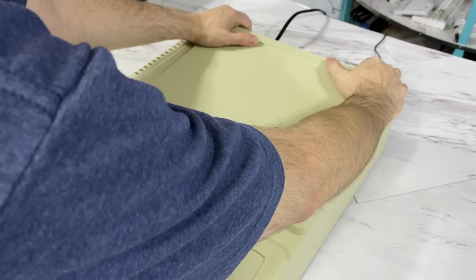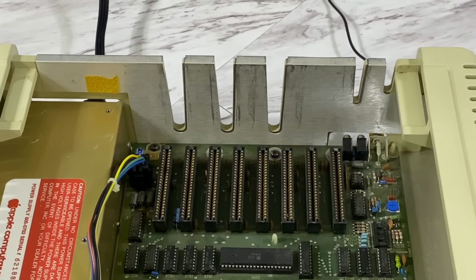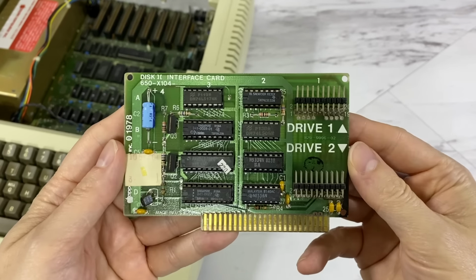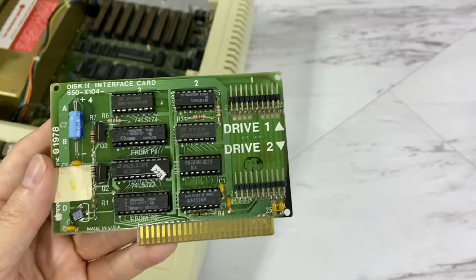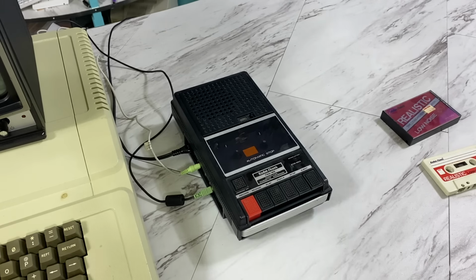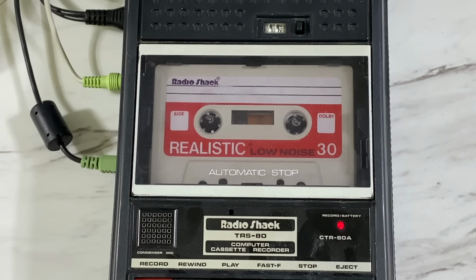One of the great features of the Apple II was that it had 8 expansion slots. Now these could be used for, well, all sorts of things. And I'll start by showing one of the most important cards, the Disk 2 controller. So just so we're clear, this card didn't come out until 1978, a year after the Apple II had been on the market. So up to that point, the default way to load and save programs on the Apple II was to use a cassette recorder, like this.